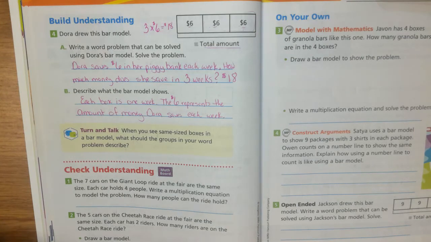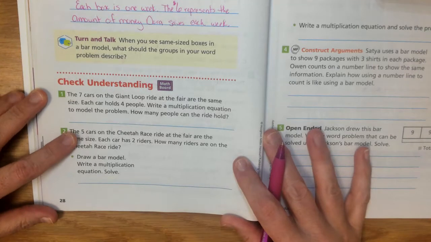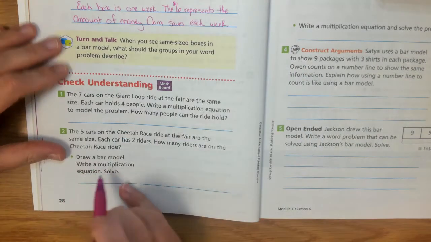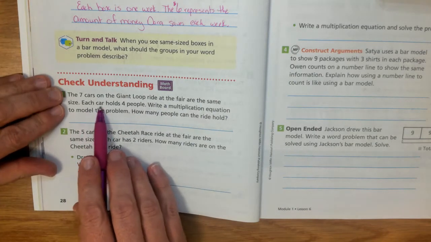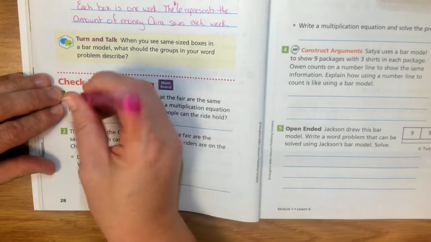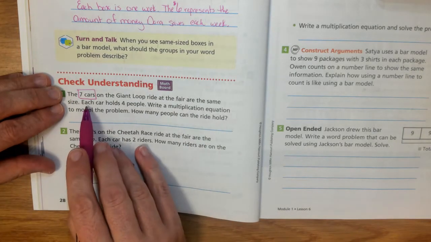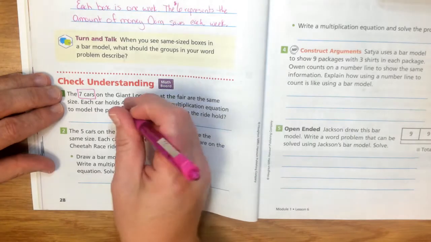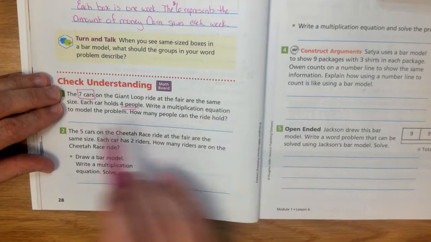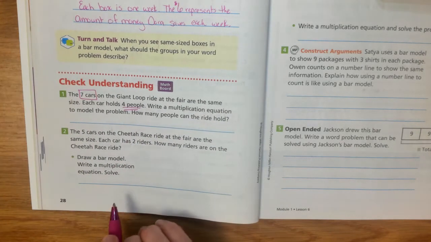So let's see if we can check for some understanding. See if we've understood what we've just been learning. The 7 cars on the giant loop ride at the fair are the same size. So we have 7 cars that are the same size. Each car holds 4 people. Write a multiplication equation to model the problem. How many people can the ride hold?